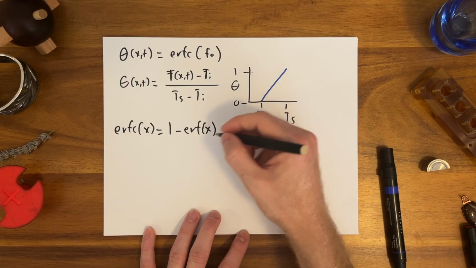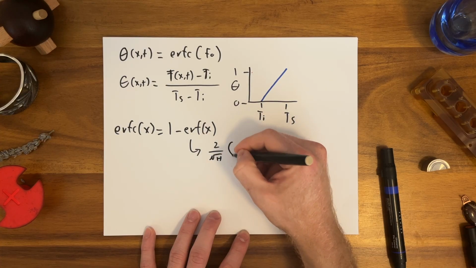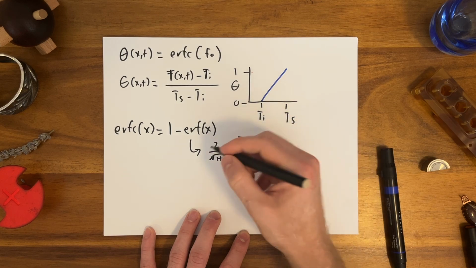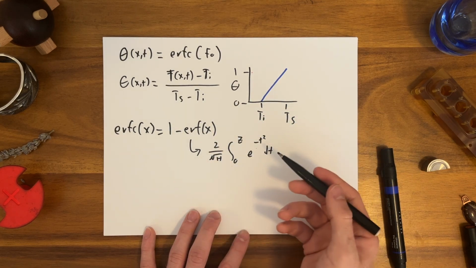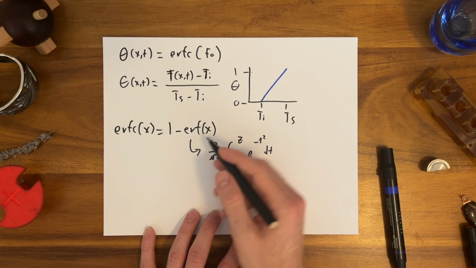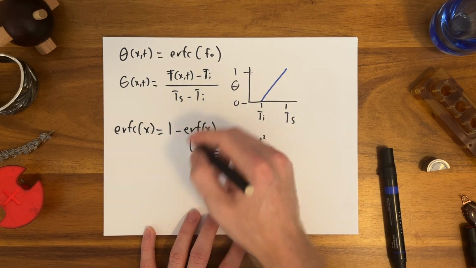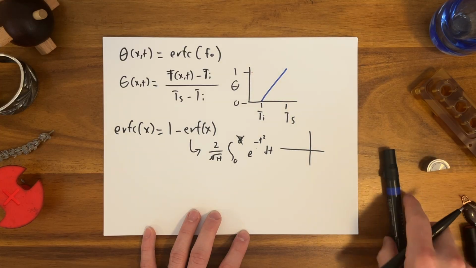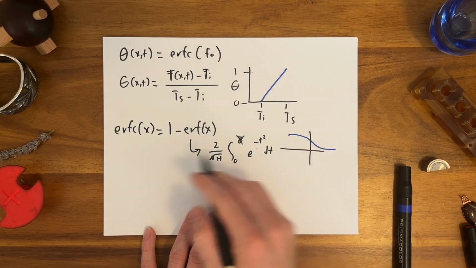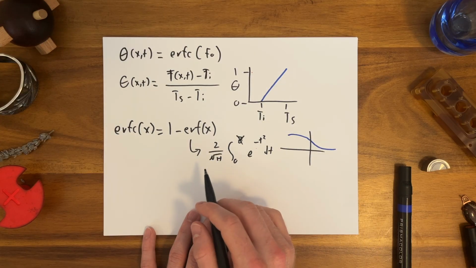Well, the error function is actually a pretty unholy integral. It's 2 over root pi, integral from 0 to z of e to the minus t squared dt, evaluated at z. It's challenging, but this is known. This is solved. If you give me x, I can tell you the error function of x. The complementary error function looks kind of like a sigmoidal curve, and we'll use that to our advantage later. So this is a known function. This is not really doing anything interesting. Thermally, this is just relating time and such.